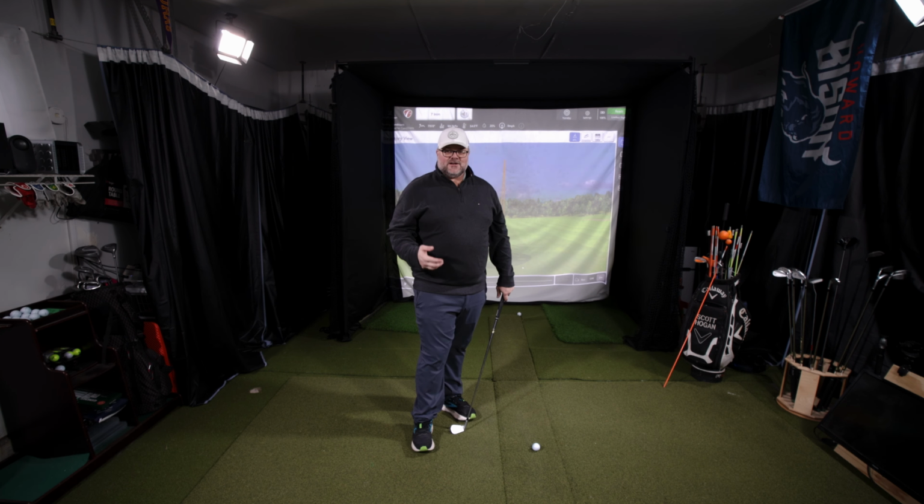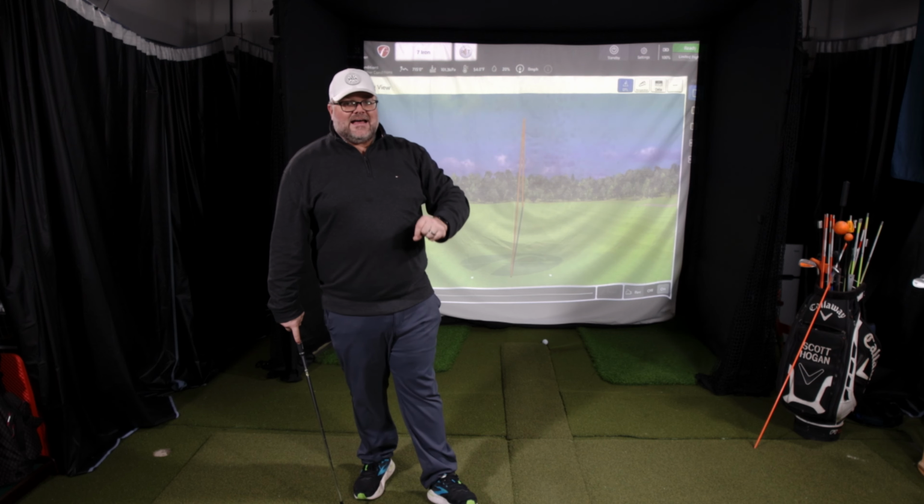That is not the fix to your slice. I hear that so much. "I must not be firing my hips, that's why I can't stop slicing." It is not. Firing your hips makes it worse. That is the first thing.